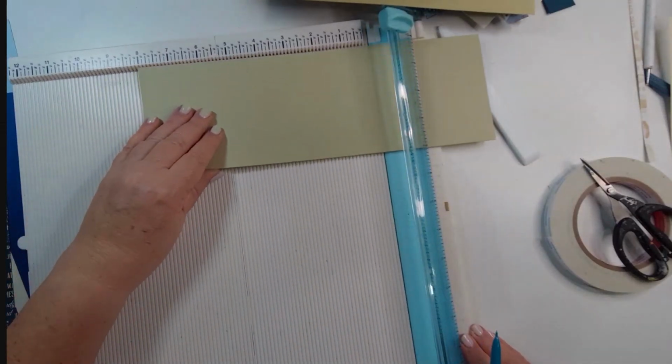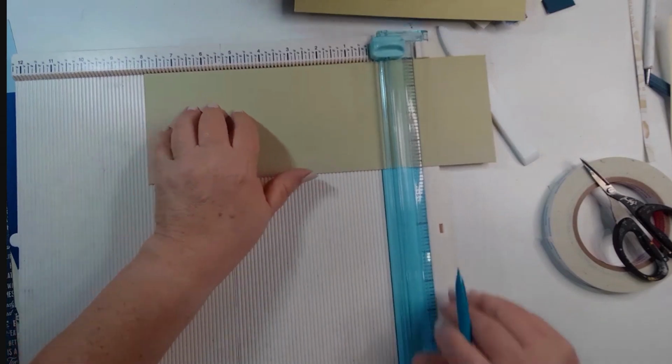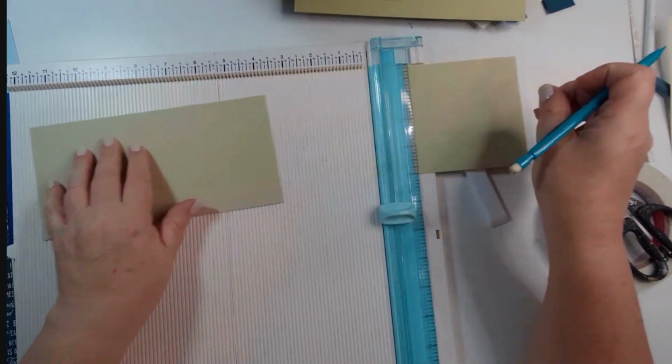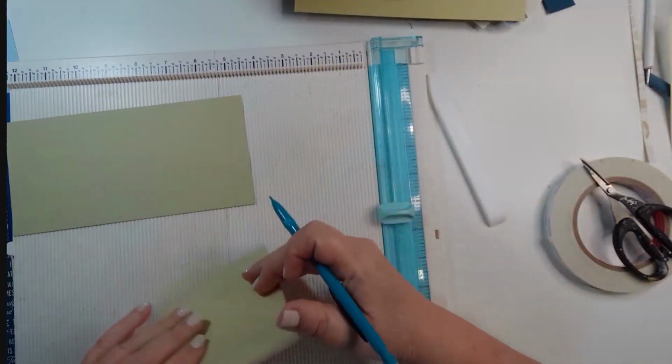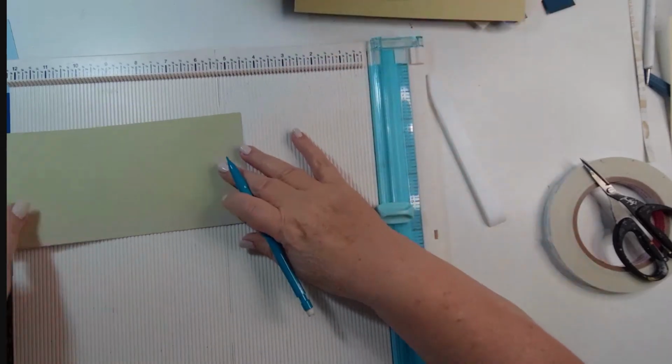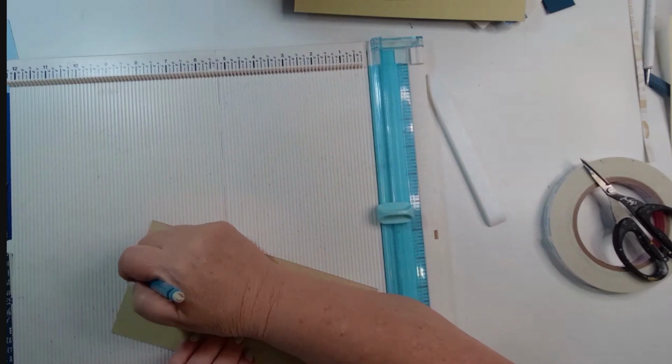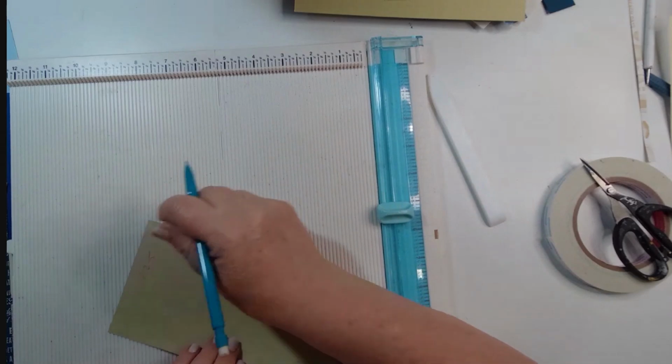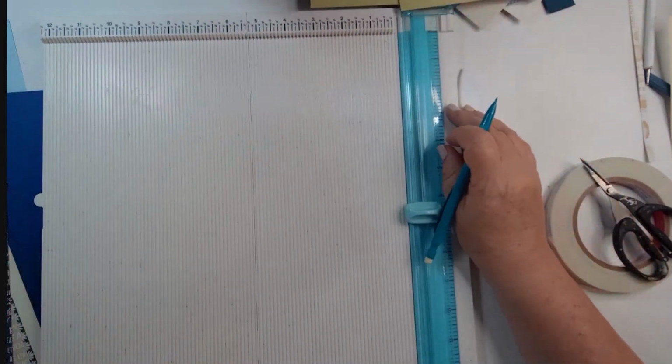E12-5 is 8 by 4. And E6-1 is 4 by 4. Straight up is simple enough. Done.